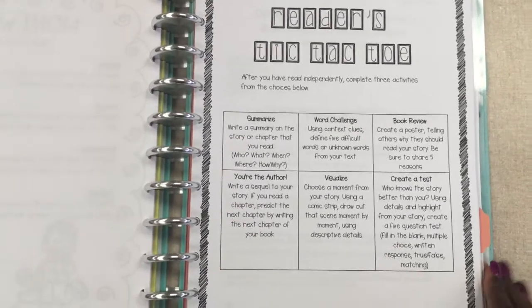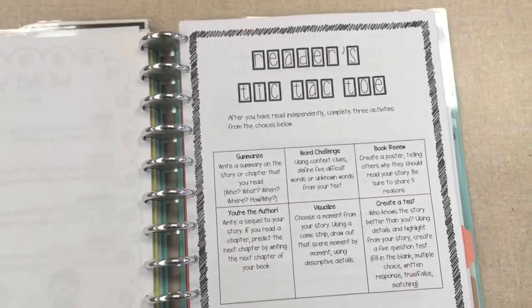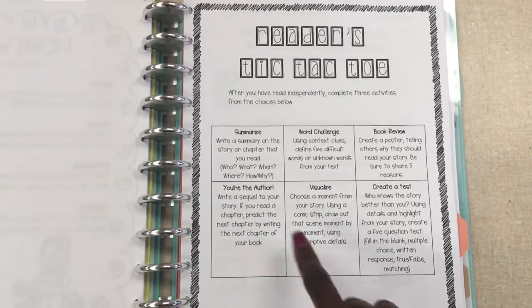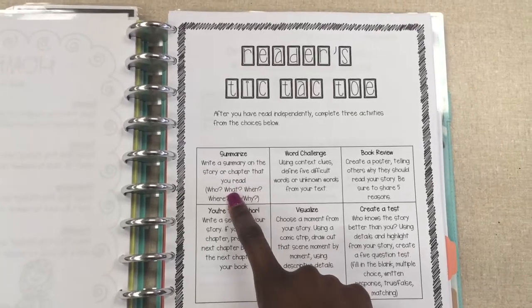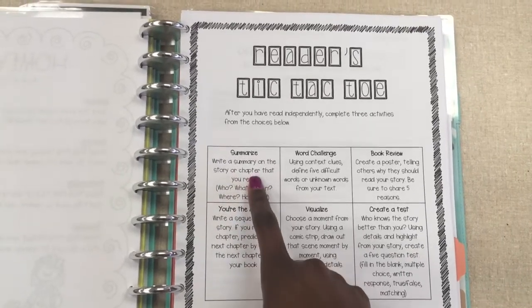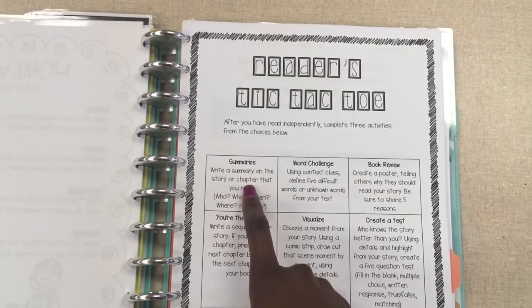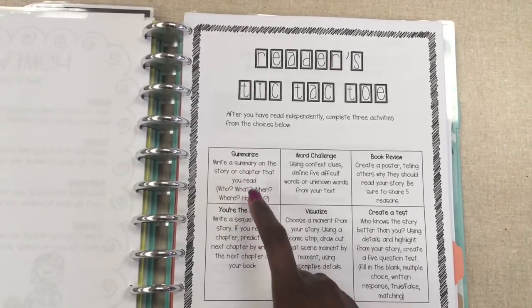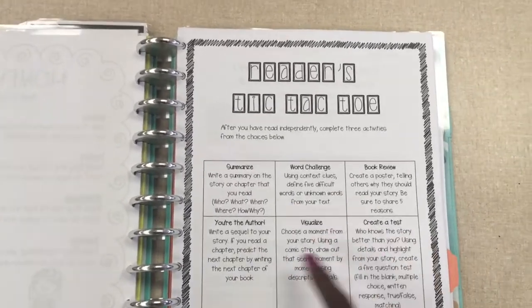This is a copy of the reader's Tic-Tac-Toe to hold them accountable for their independent reading time. They can summarize, write a summary for their story or chapter. Some of my students are reading small stories, and some of them are actually reading chapter books. So once they read their chapter during Read to Self, they have to do an activity.